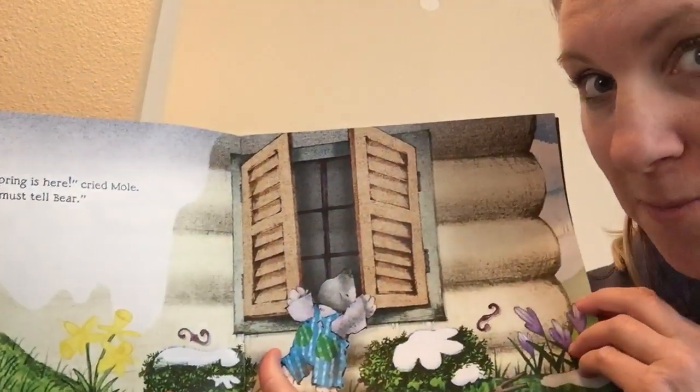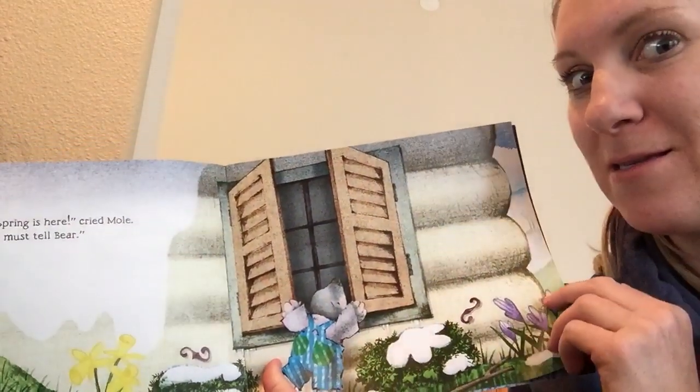But do you remember Bear was sleeping? I don't know about you, but I wouldn't wake a sleeping bear.